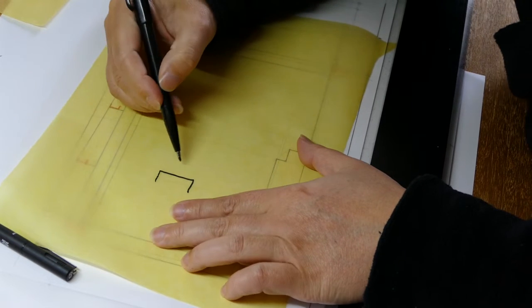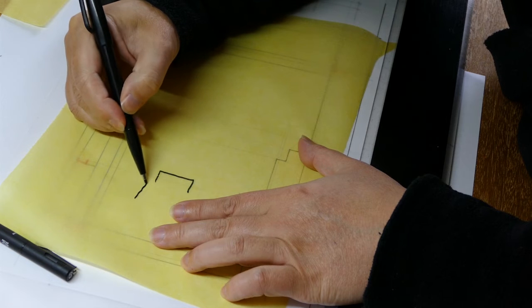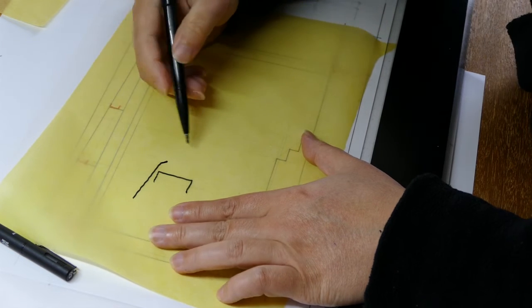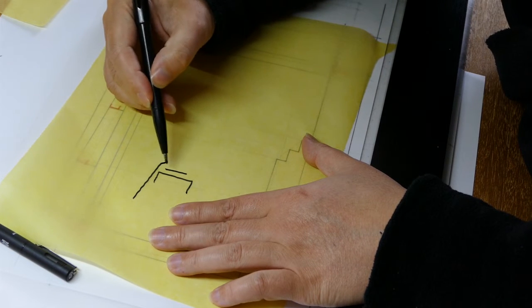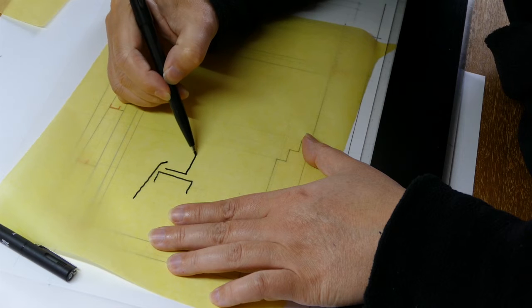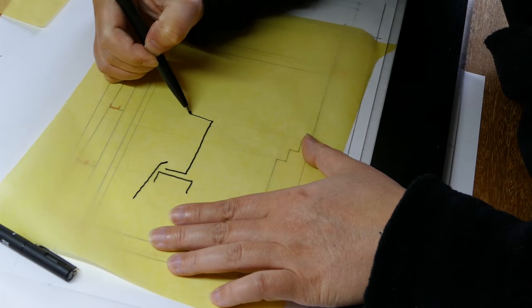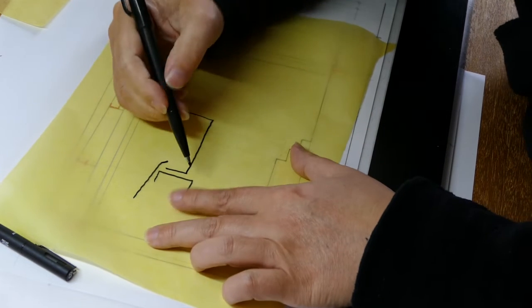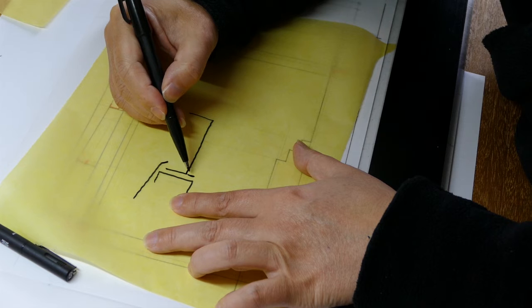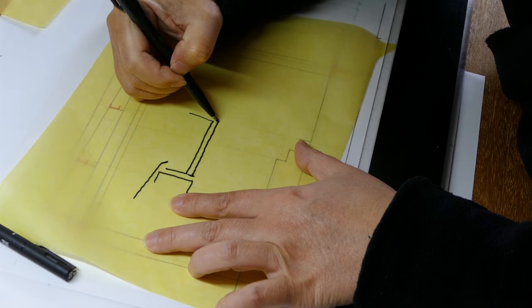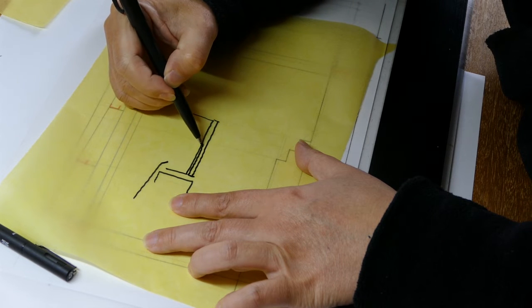So this is the purlin, this is the roofing coming down, and the box gutter is there. Okay, underneath the box gutter tray, the timber is under.